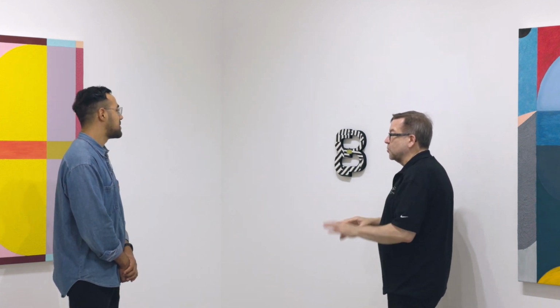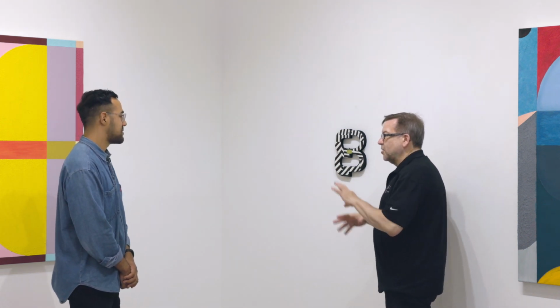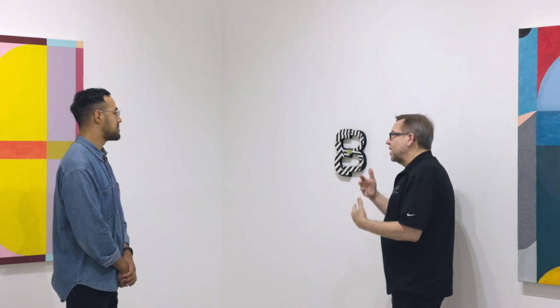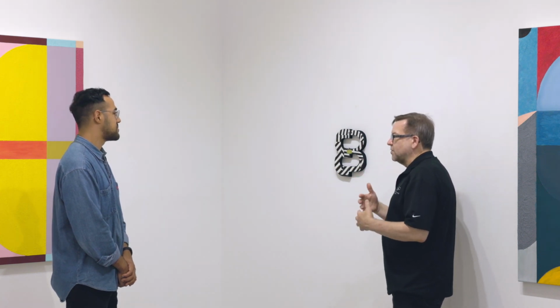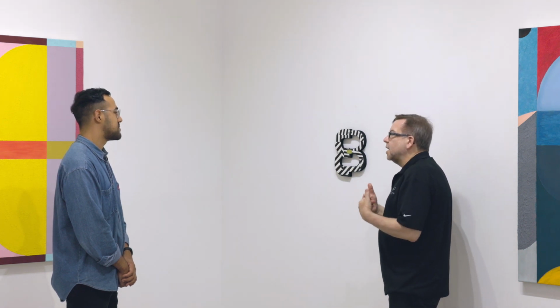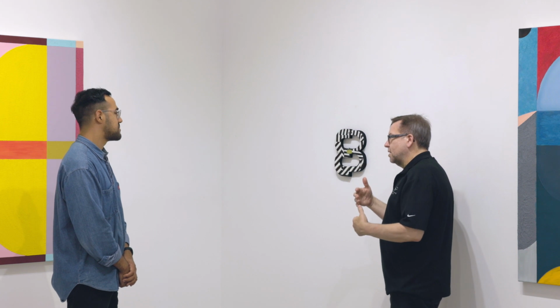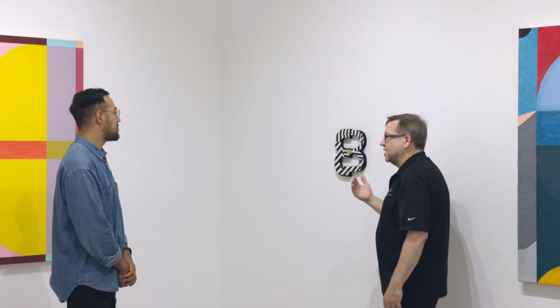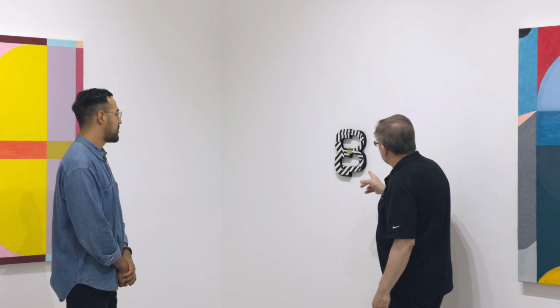And you do like optics as well, I've noticed. Even in your earlier works on paper, you do like playing with that illusory effect, but not in a typical op art way. You seem to really like engaging with that visual activity. But this is a really cool little piece.